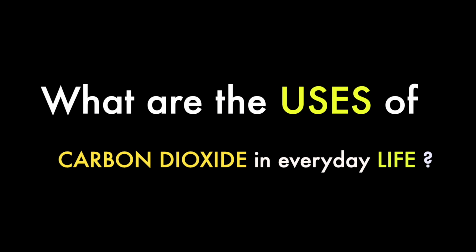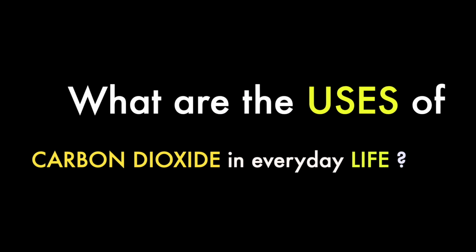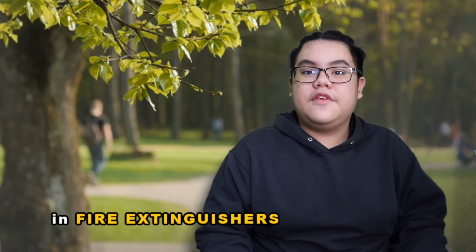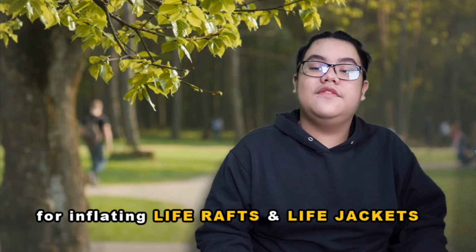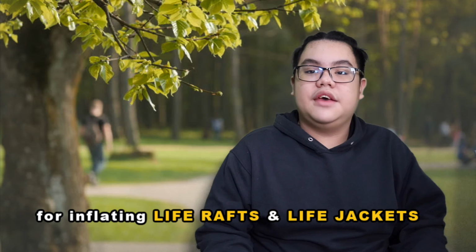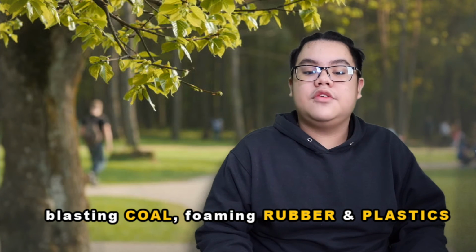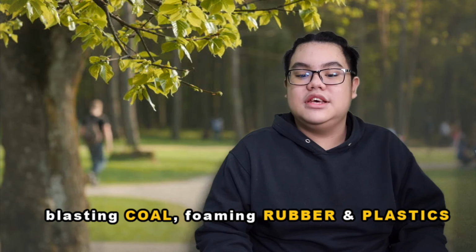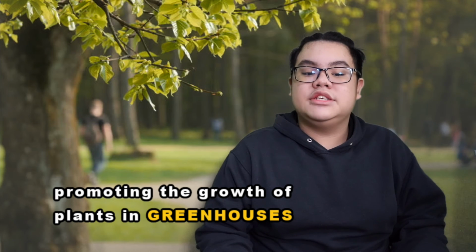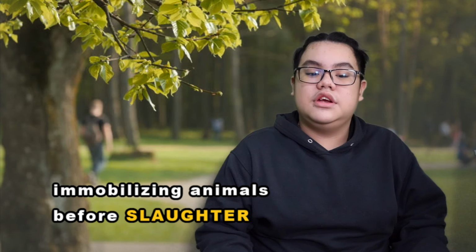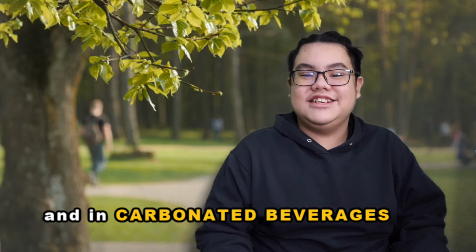What are the uses of carbon dioxide in everyday life? Carbon dioxide is used as a refrigerant, in fire extinguishers, for inflating life rafts and life jackets, blasting coal, foaming rubber and plastics, promoting the growth of plants in greenhouses, immobilizing animals before slaughter, and in carbonated beverages.